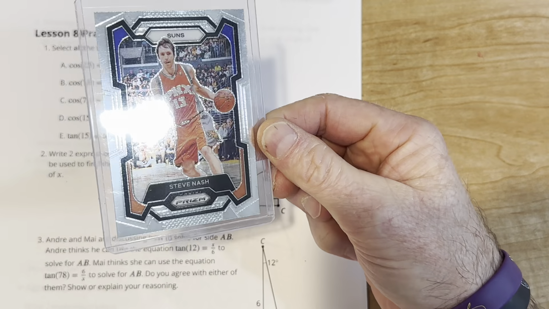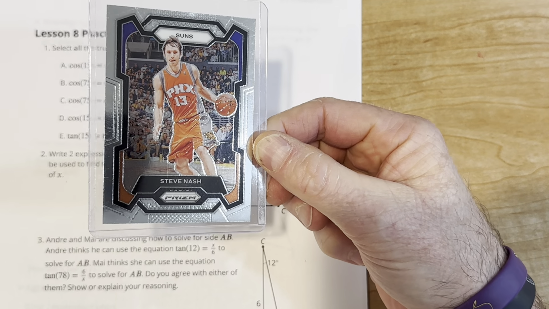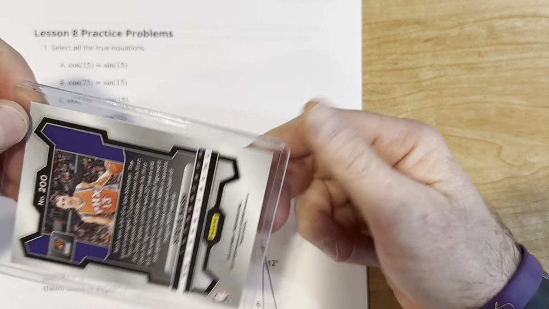My sister got me a pack of Panini Prisms. This is like a throwback card.